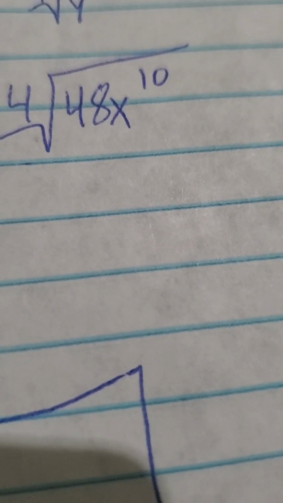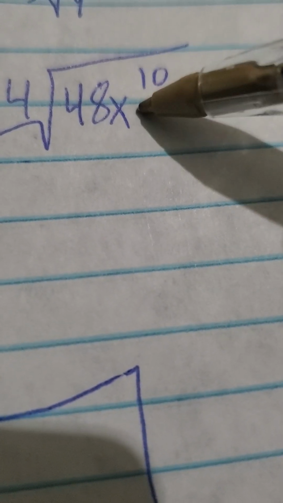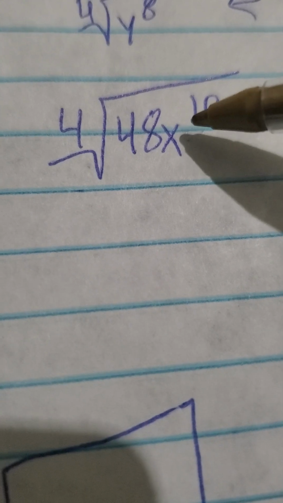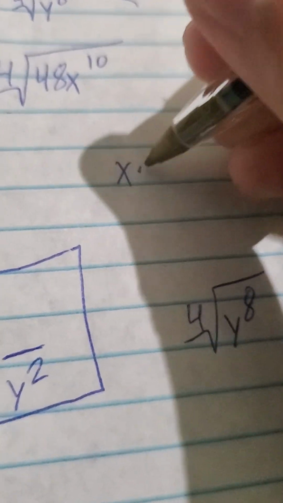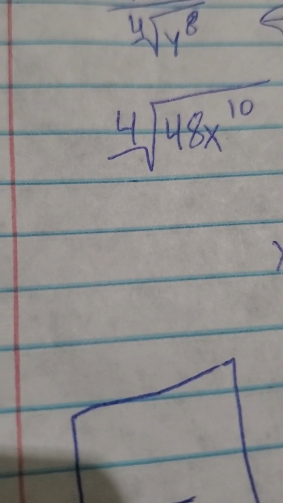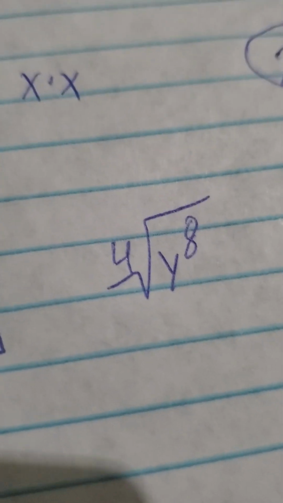You have 10 x's, and you can take out two groups of 4 x's. Therefore, we have x times x. However, 4 times 2 is 8, which is what we got over here, right?